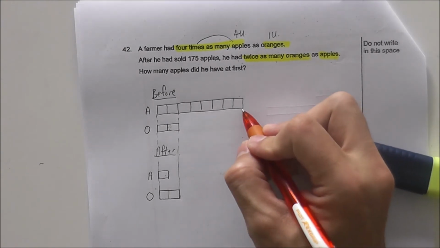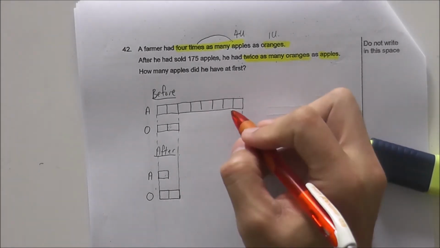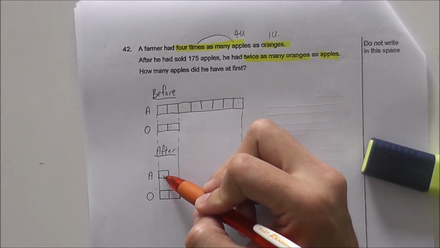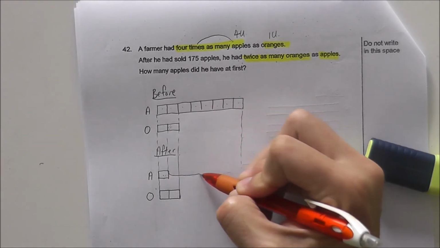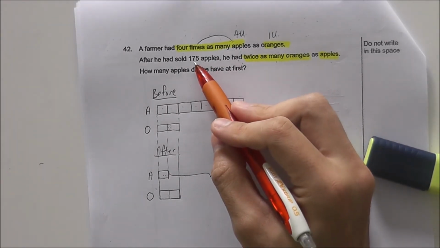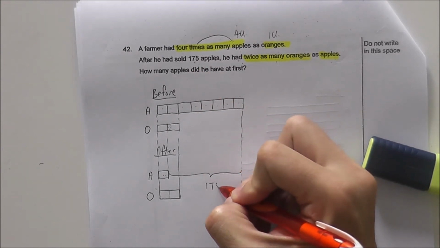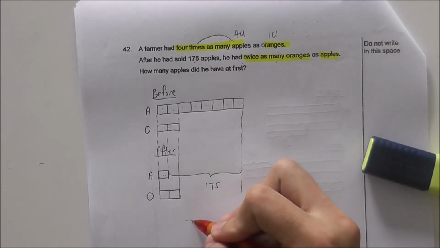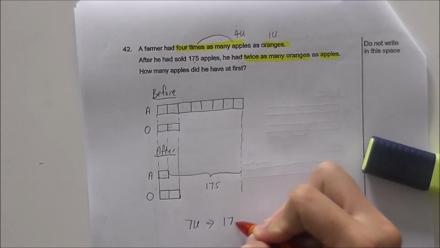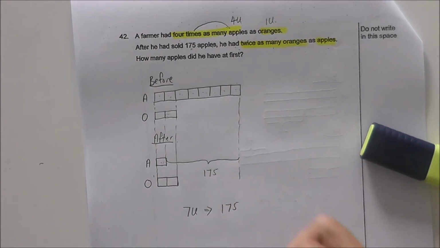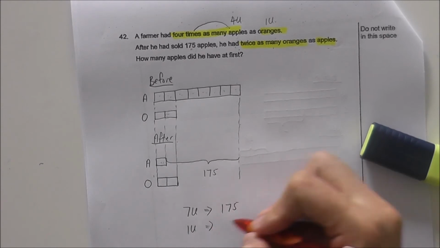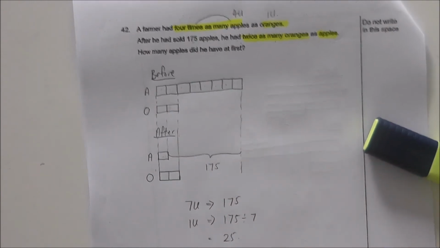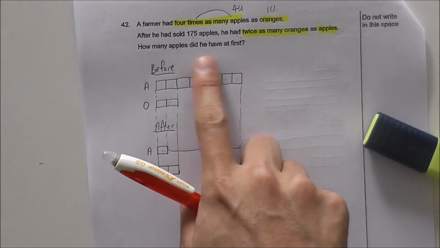He sold 175 apples, right? So if you were to draw this down, this apple from how many units? 1, 2, 3, 4, 5, 6, 7, 8 dropped to 1 unit. So that means this decrease is actually the number of apples that he sold. So this will be 175. Then you count the number of units. 1, 2, 3, 4, 5, 6, 7. 7 units gives you 175. Am I right? So 1 unit will give 175 divided by 7. I will get 25.